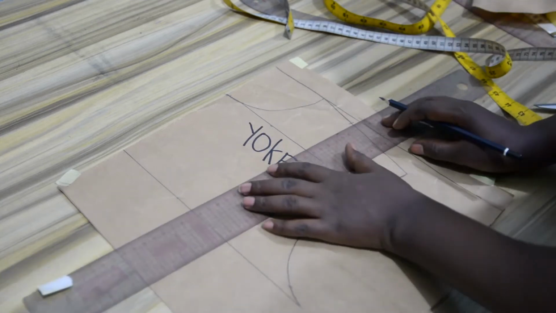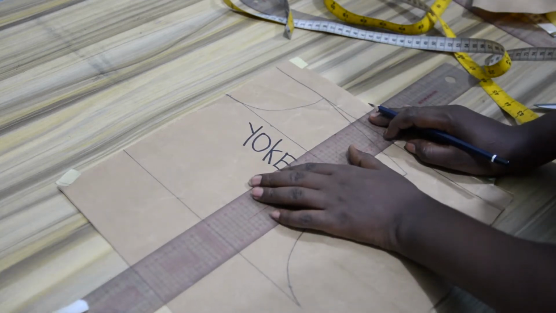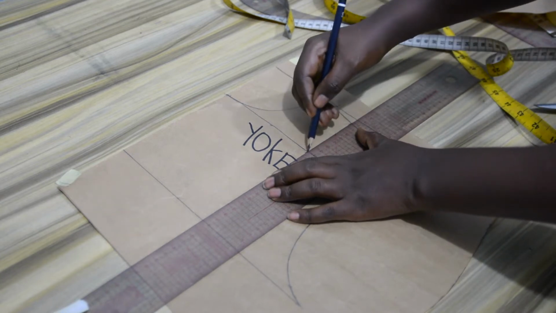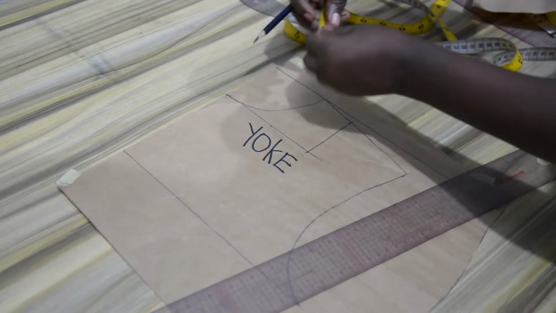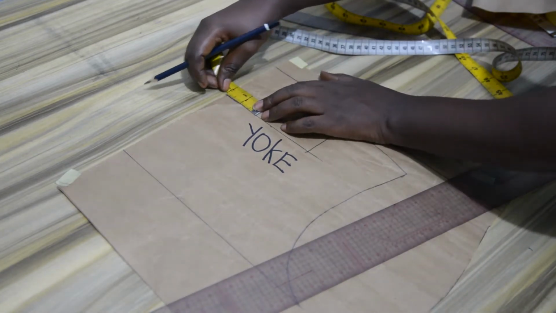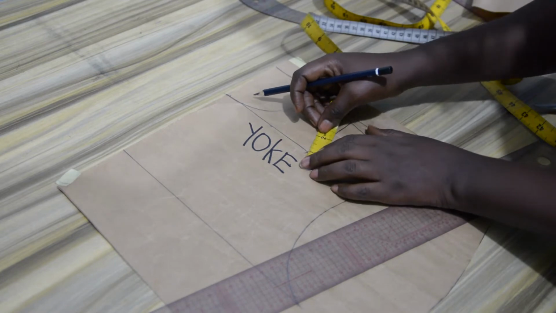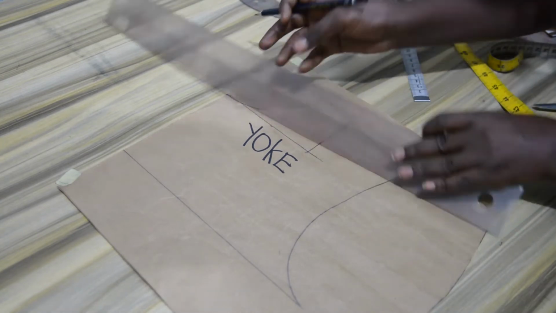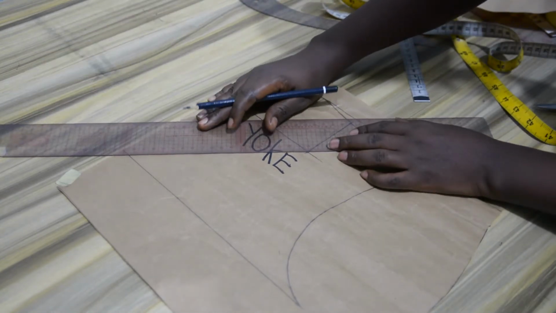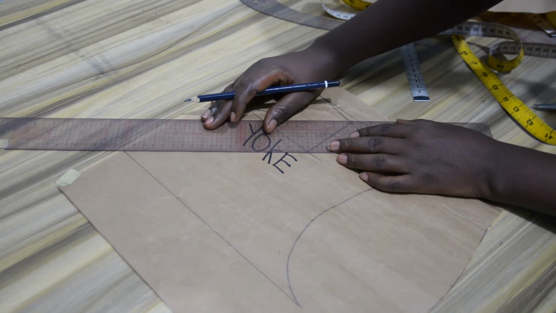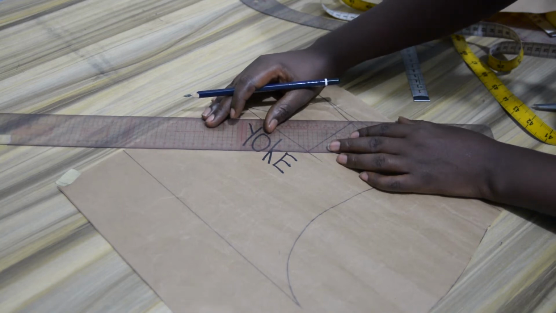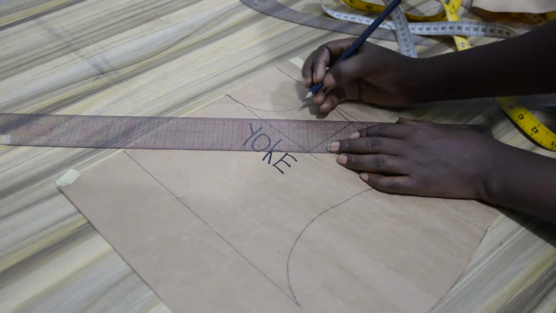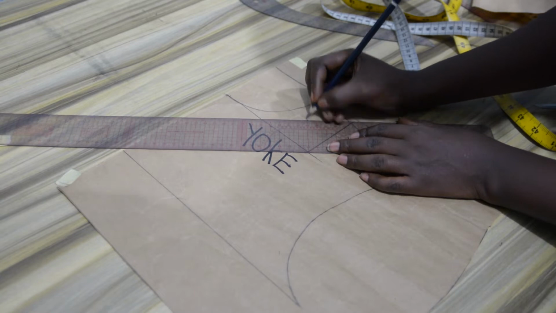Okay. So I'm getting the midpoint of the angle.